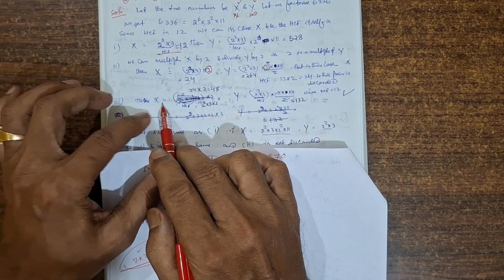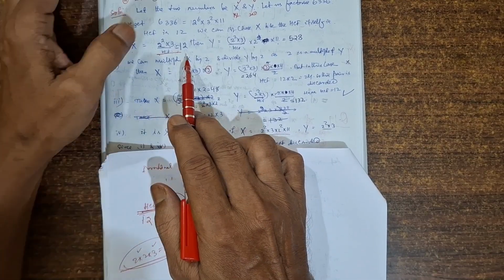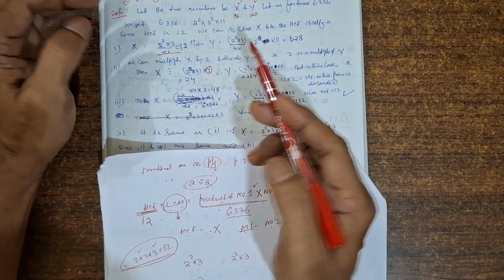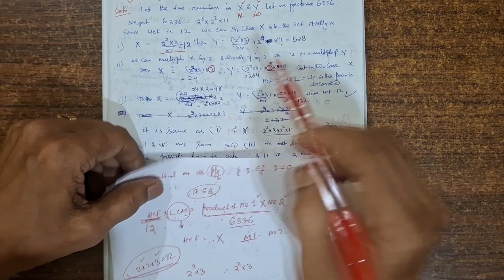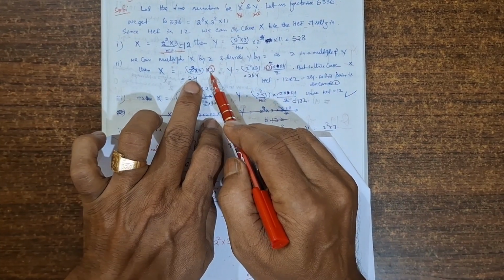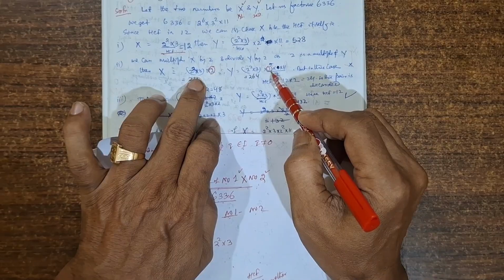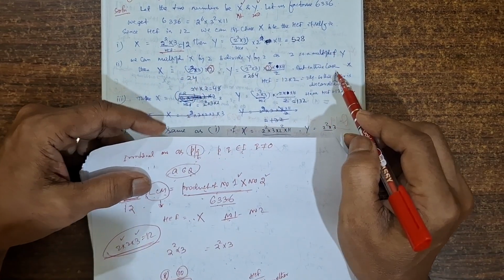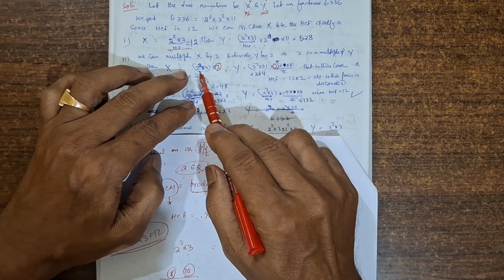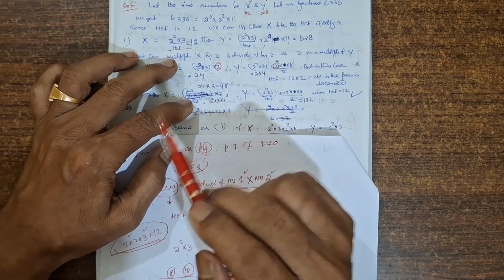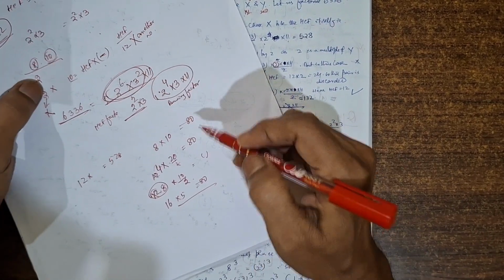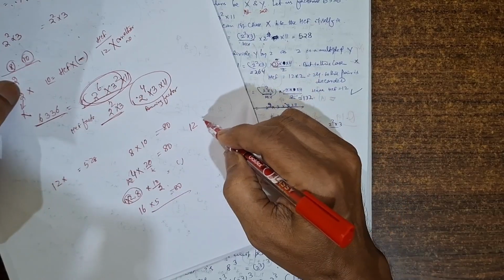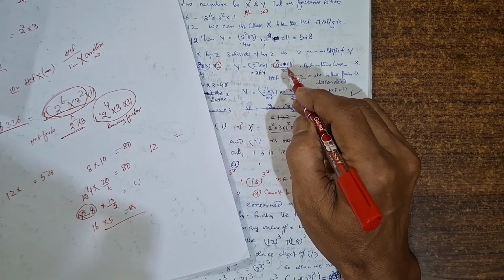So take x. X is now not the HCF. X is some other number. X is equal to 24. Initially it was 12, here it was 2 factor.